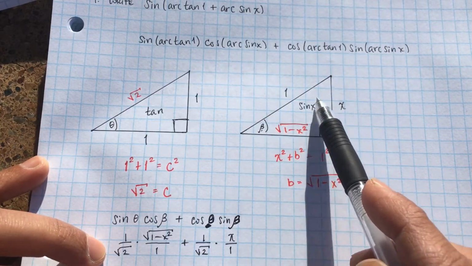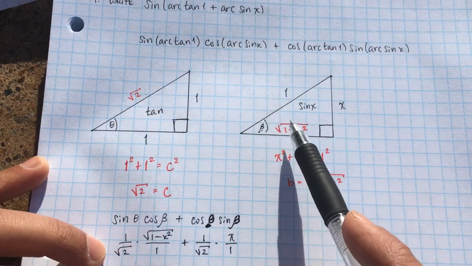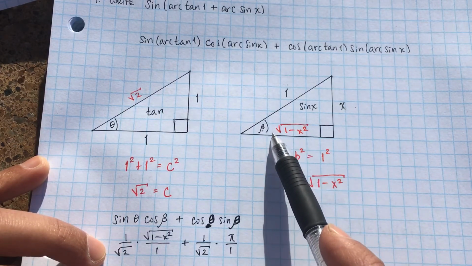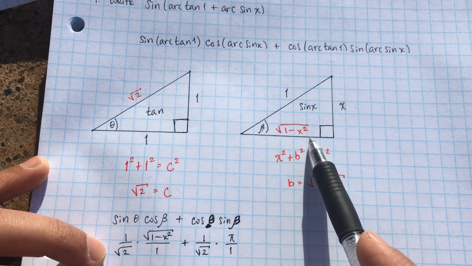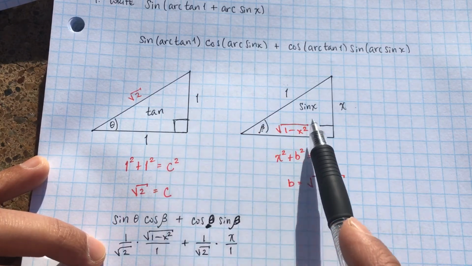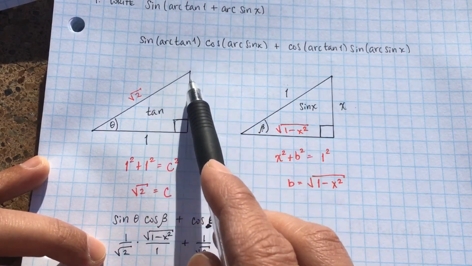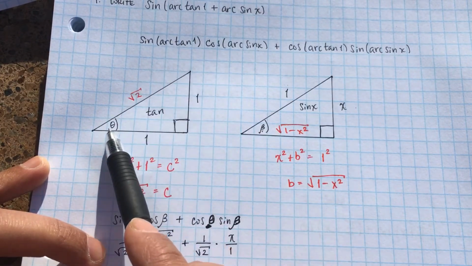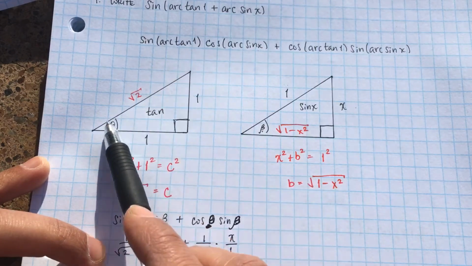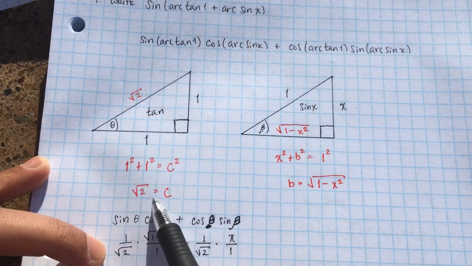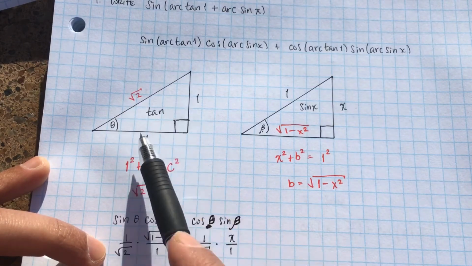Opposite over hypotenuse, x over 1. You use your Pythagorean theorem again to find this third side over here. So now you've solved both triangles. When you have arctan, draw your triangle, put your angle, tangent is opposite over adjacent, and use the Pythagorean theorem to solve it. Okay, you solve that one.